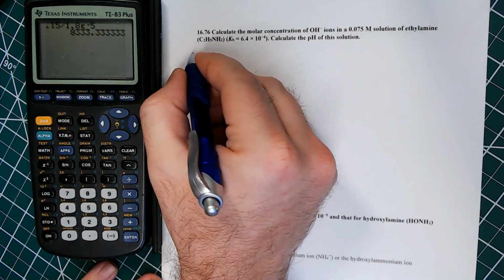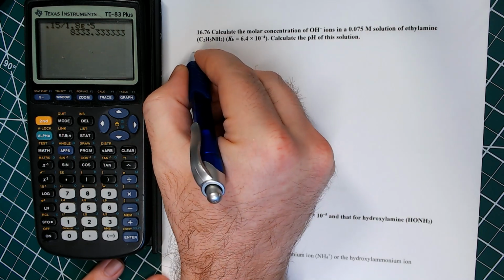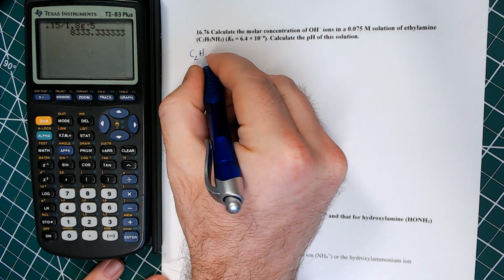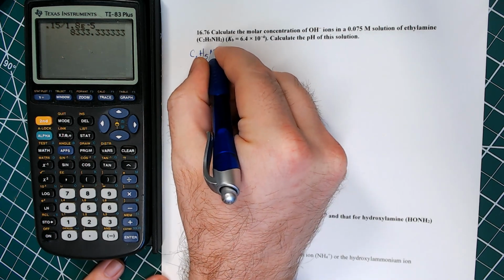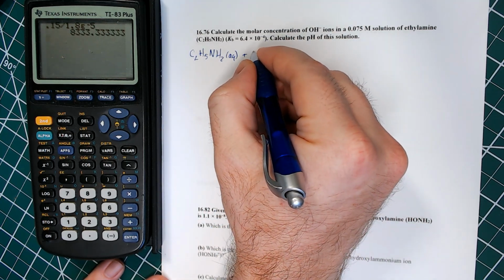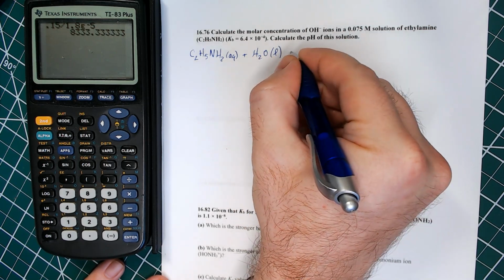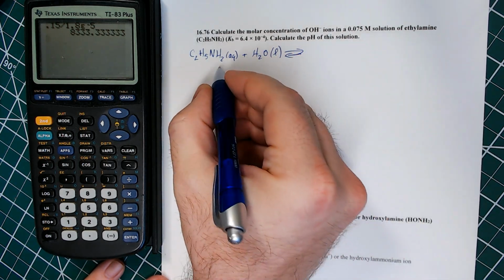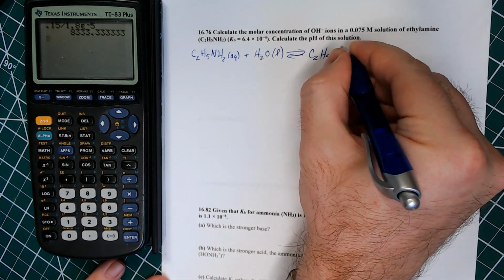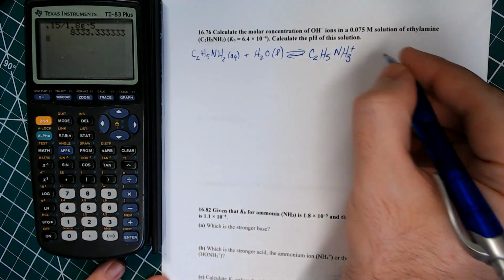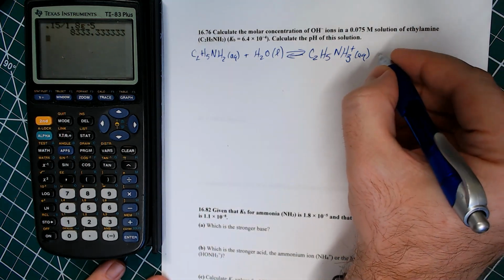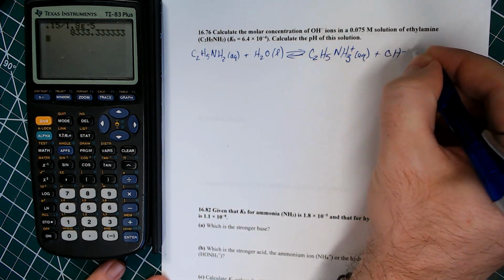So the first step is going to be to write out the equilibrium reaction. And then right below that, leave room to write a concentration table. So C2H5NH2 (aq) plus H2O (liquid), and that's in equilibrium. I'll go ahead and write the conjugate acid of this, so C2H5NH3 plus (aq), and then the conjugate base of water is the hydroxide ion.